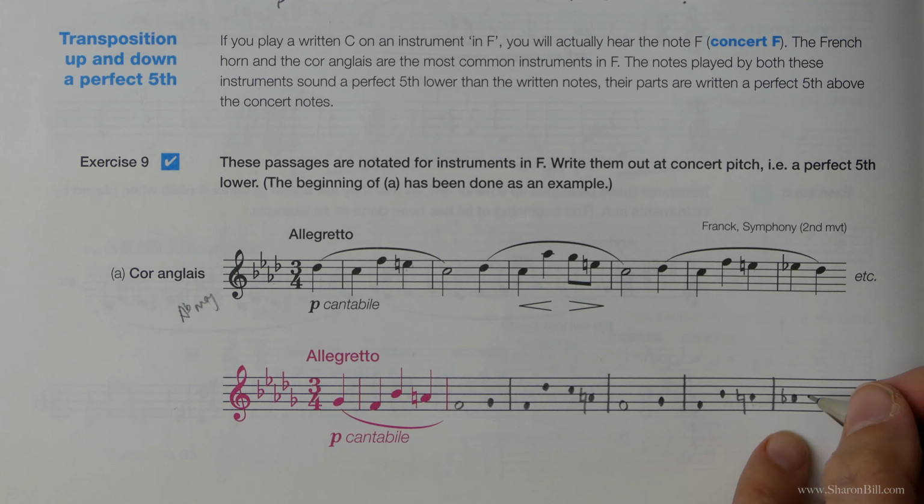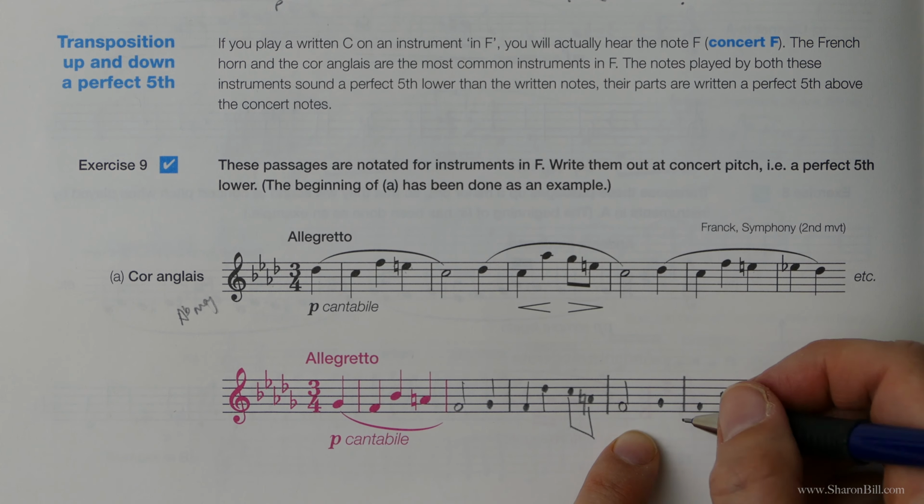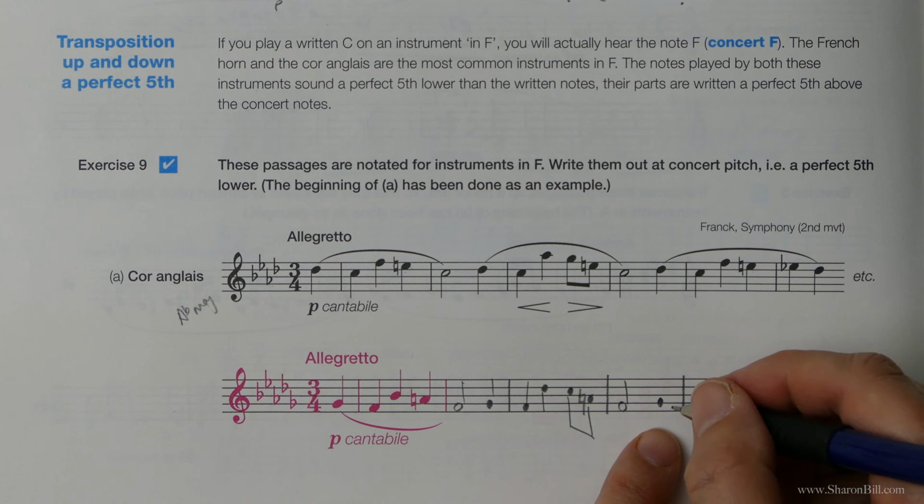So you can see the principle remains the same. We're just changing the number of steps we're going up or down and deciding whether it's major or minor or perfect. So it's just like working through your interval exercises and then sort of extrapolating it in the extract.